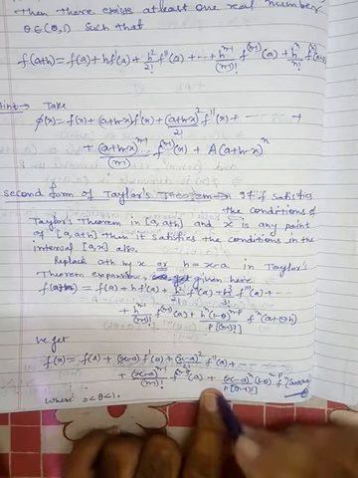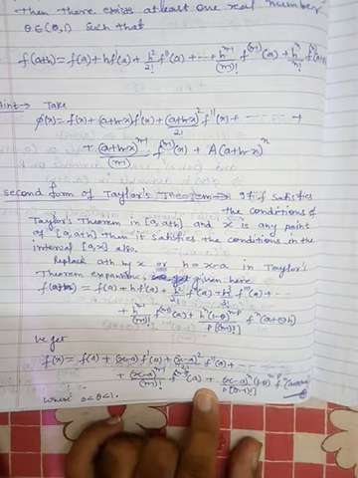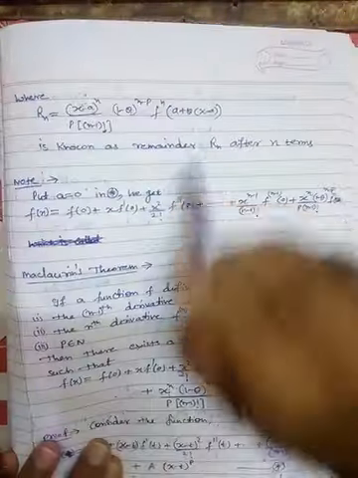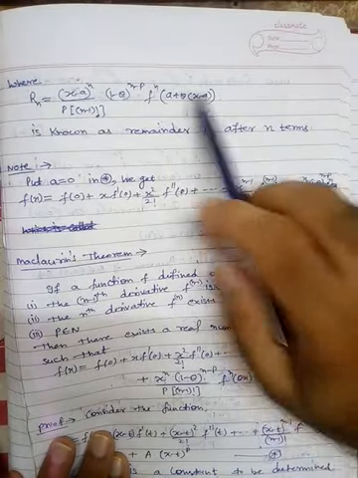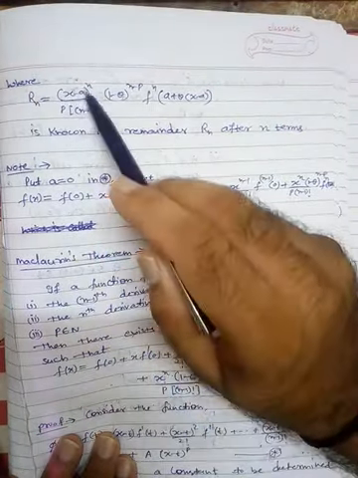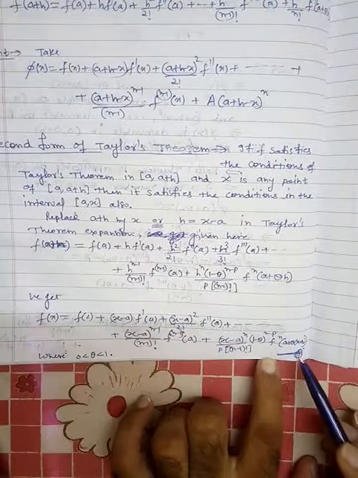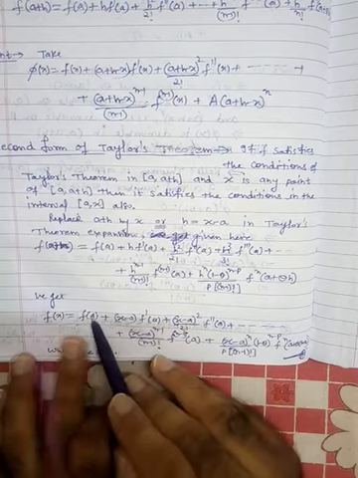And this last term is basically known as the remainder term after n terms, denoted by Rn. Now if you put a equal to 0 here in star, what is star? Star is this equation. So put a equal to 0 here.